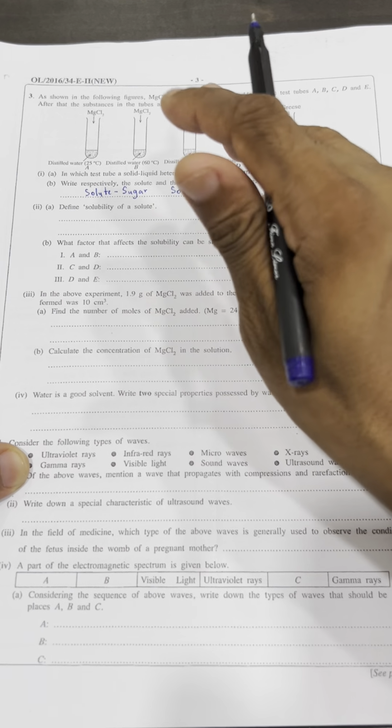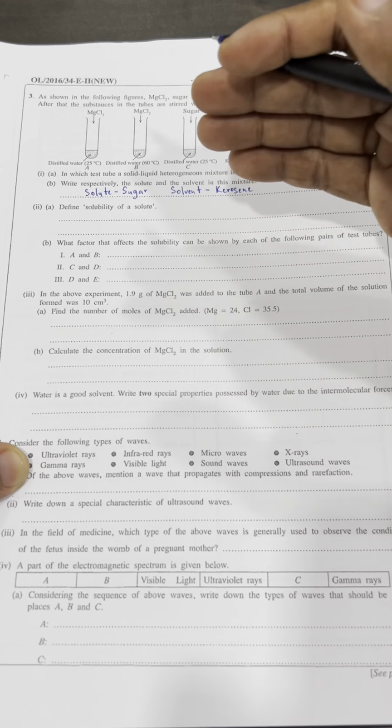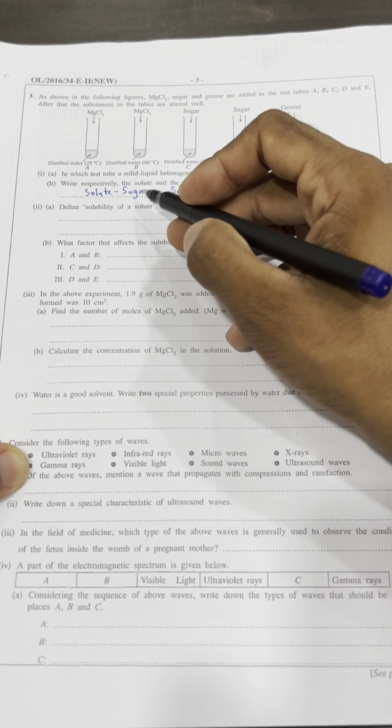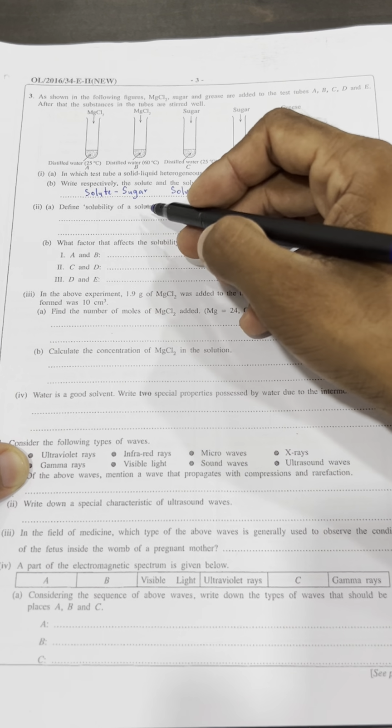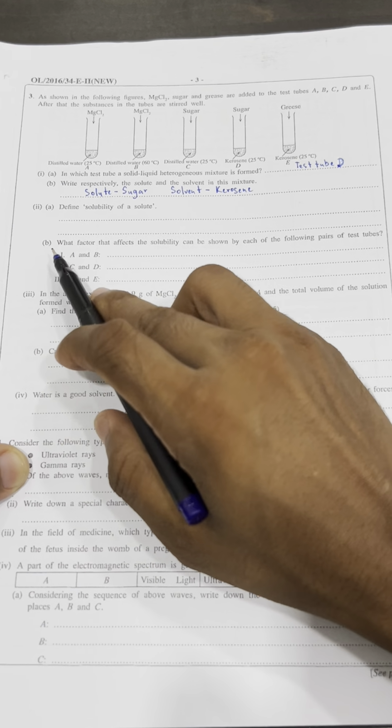Why we consider a certain temperature specially? Because when the temperature changes, the solubility of a solute also changes. So then I'm not going to write the definition. As I said, those are the key points you have to mention there, right? So we'll move on to B part.